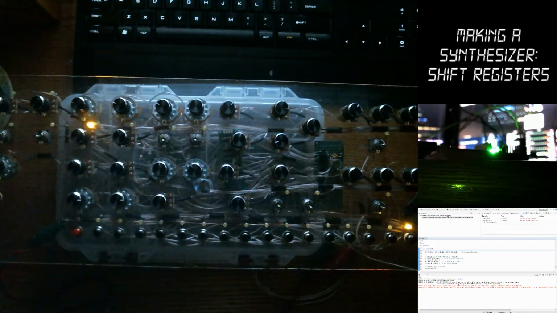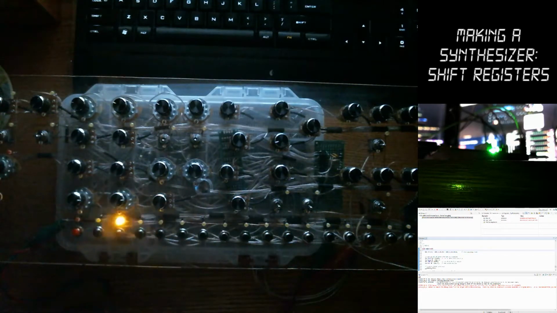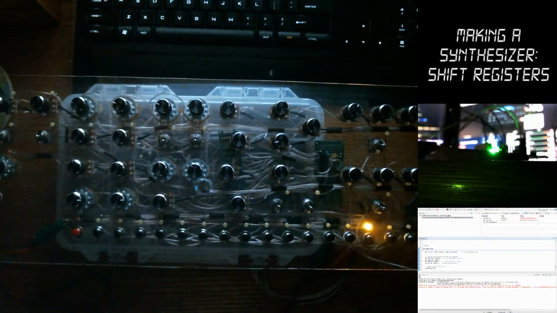Another thing that you can use it for, which I am using it here, is I have about 50 something digital inputs.